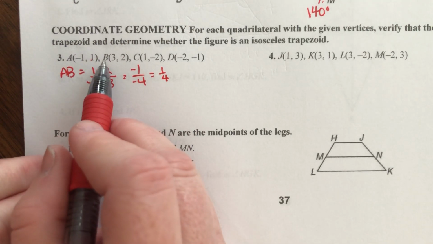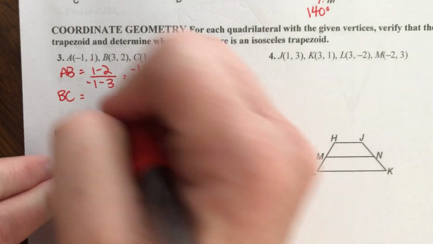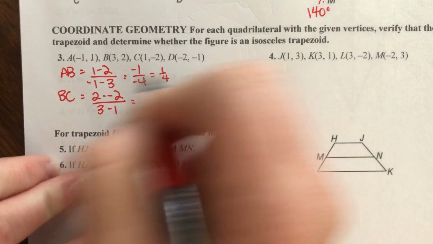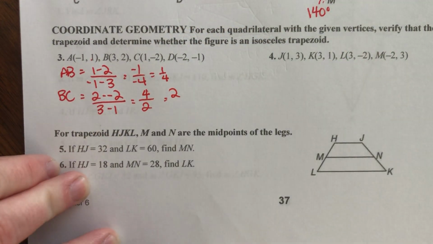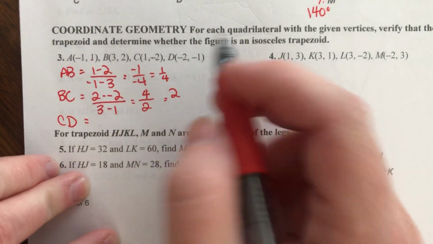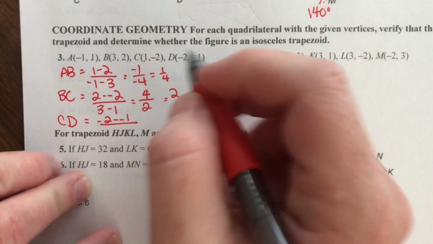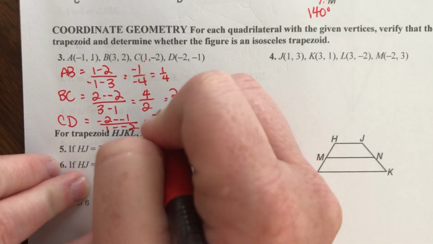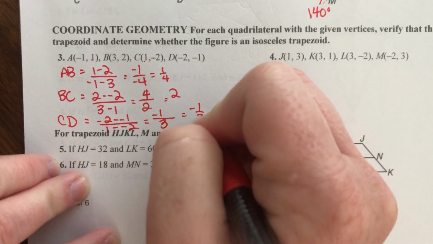The next line would be BC. The slope of BC is 2 minus negative 2 over 3 minus 1. 2 plus 2 is 4. 3 minus 1 is 2, so that's just 2. The next line would be CD. Y minus y, negative 2 minus negative 1 over 1 minus negative 2. I'm squishing in here. Negative 2 plus 1 is negative 1. 1 plus 2 is 3, so that's negative 1/3.